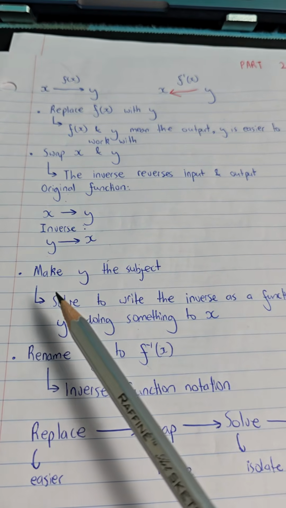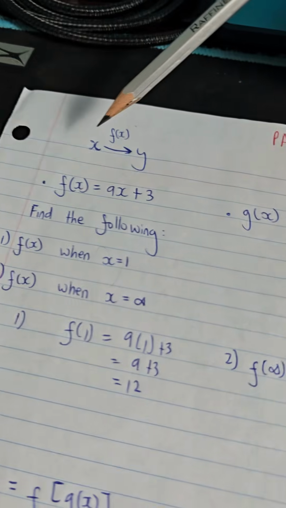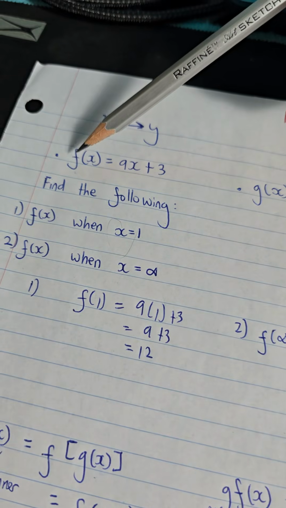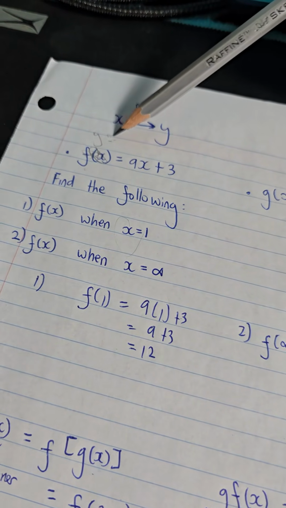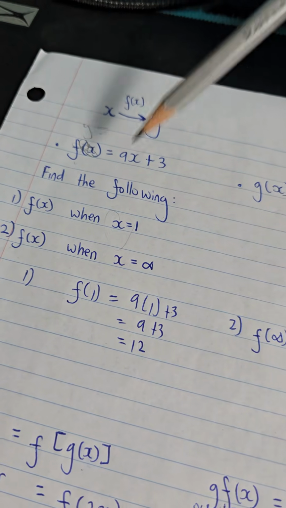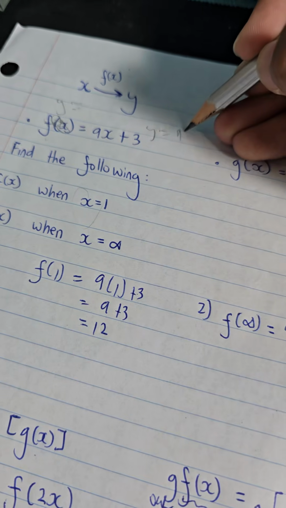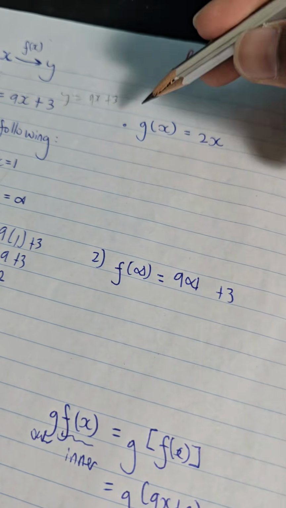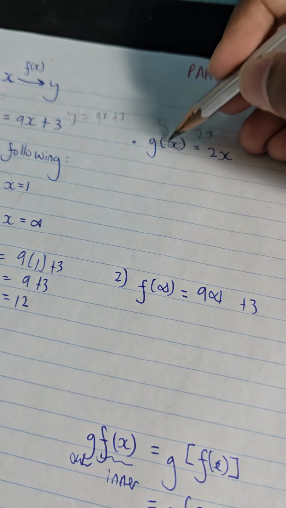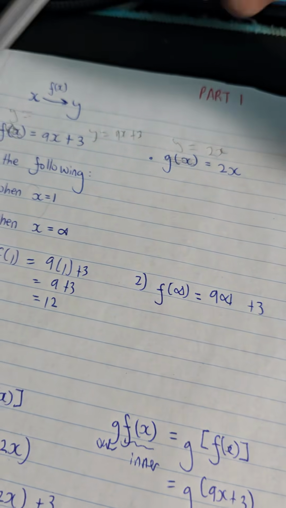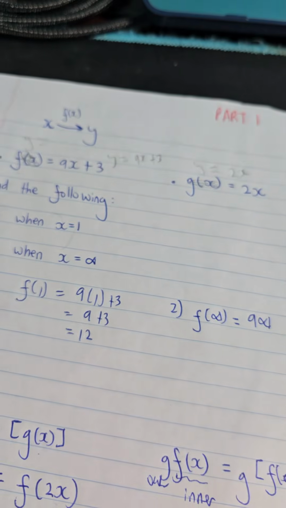The next step, you need to make y the subject of the formula. But why are you doing that? Let me explain. In all functions, right, we just replaced f of x with y. We know it means the same thing. Look at this function. Isn't this function telling me what y is equal to in terms of x? If you can't see it, watch. It literally says y is equal to 9x plus 3. Okay, what about this function over here? Well, this function literally says y is equal to 2x. You could replace g of x with y. We know it means the output. So in all of these functions, what's the subject of the formula? You tell me. Well, the subject of the formula is y.